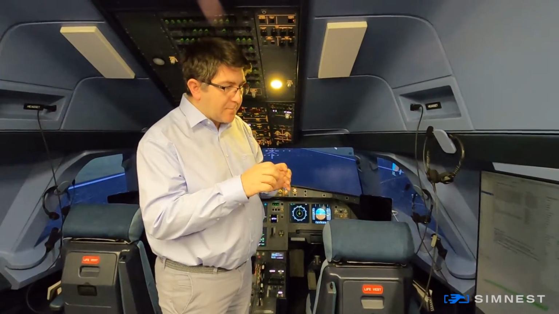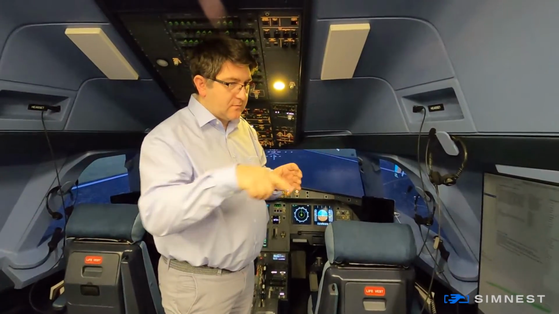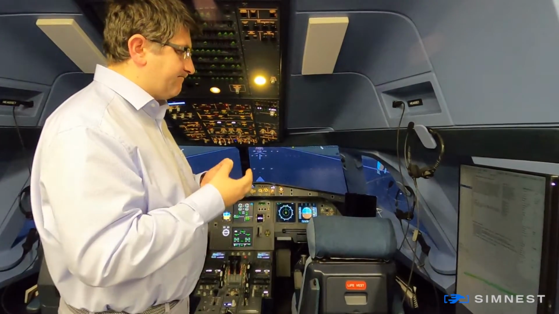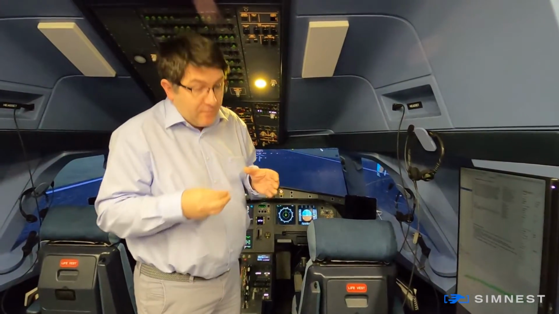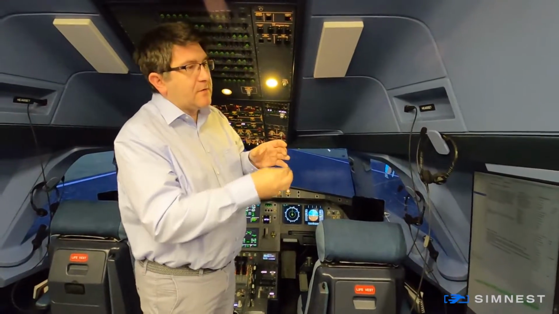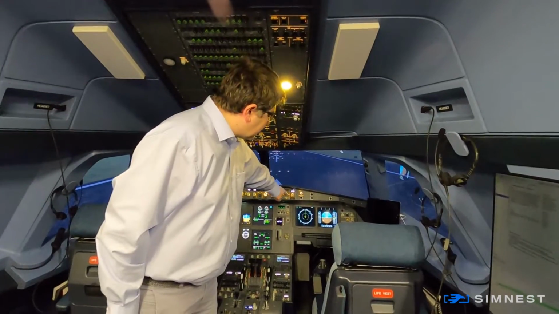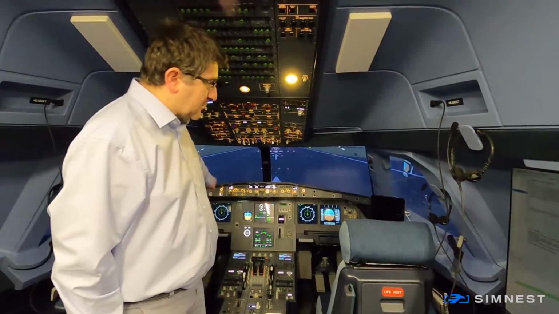put a special package on the local network that will travel from the side stick itself to the visual and to the DMCs, the instrument generators.